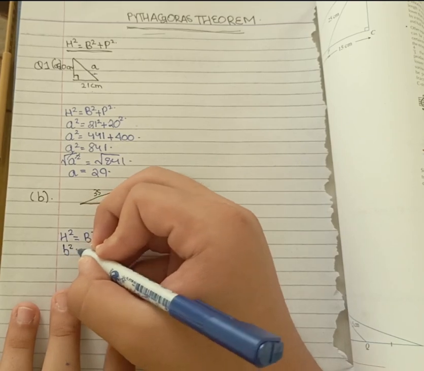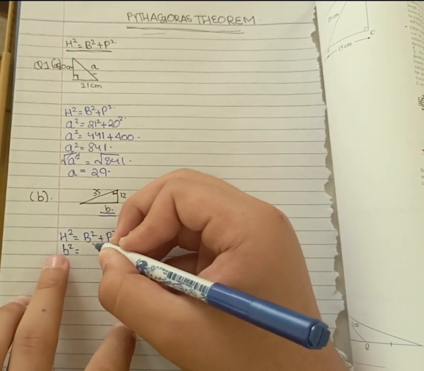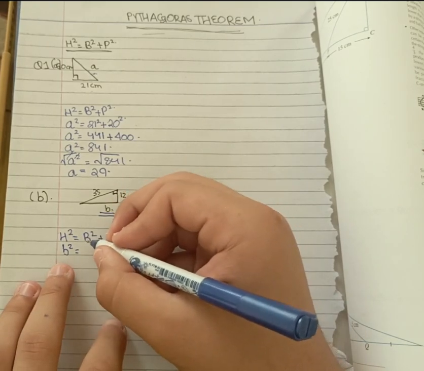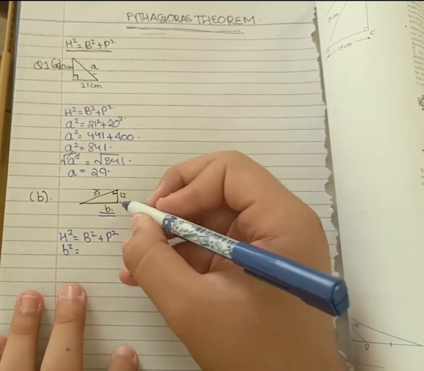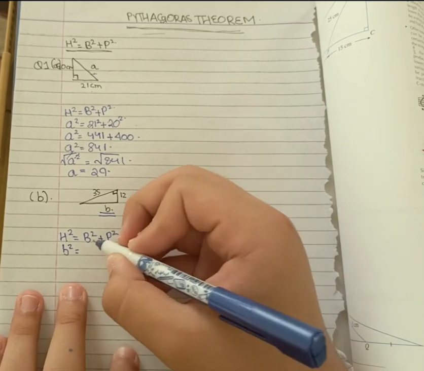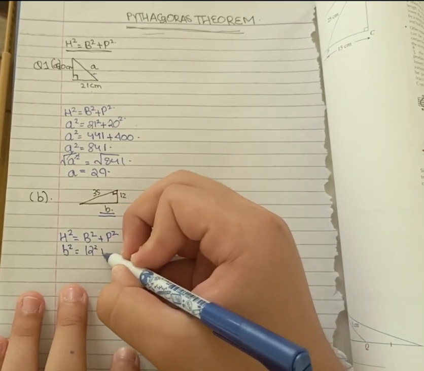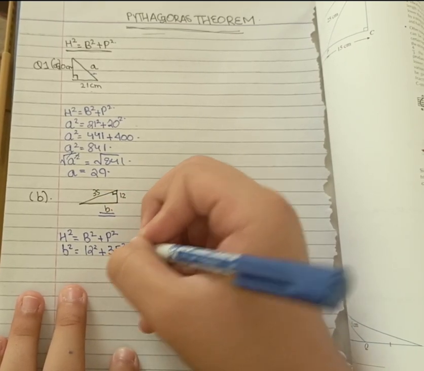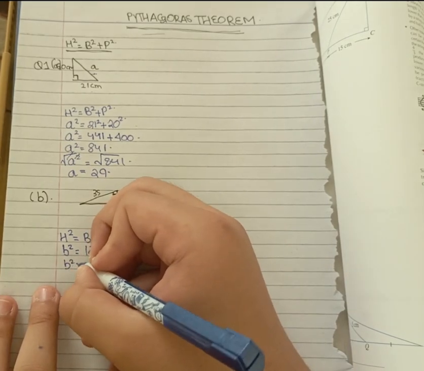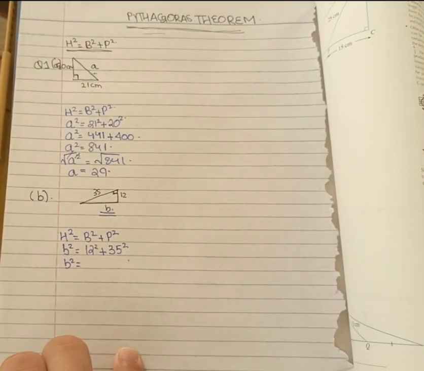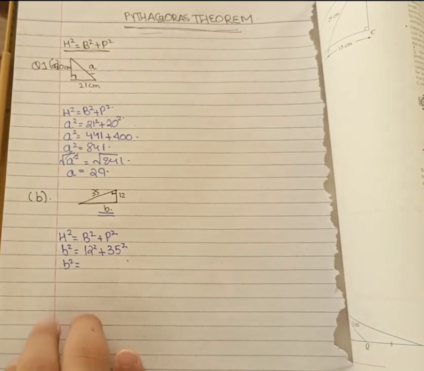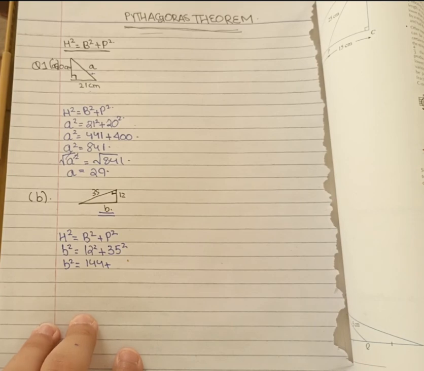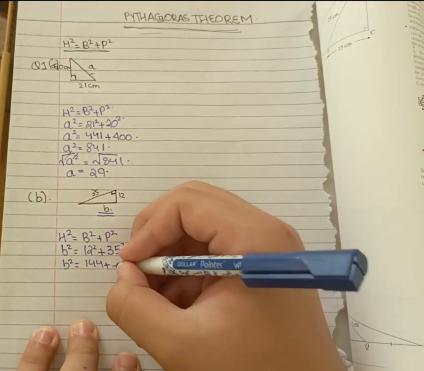H is b square equals, now don't confuse this b with b. This b is basically the unknown, the hypotenuse, and this b refers to the base. So in this question we have a base of 12. All right, 12 square plus p is 35, so we're going to write 35 square. Now we're going to simply open it up. B square equals 12 square is 144 plus 35 square is 1225.